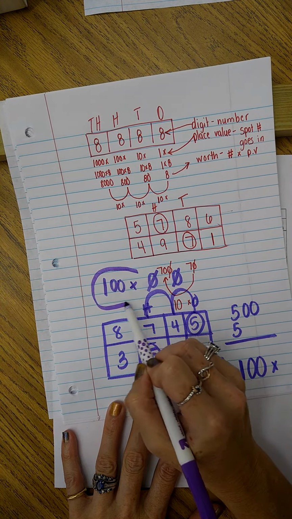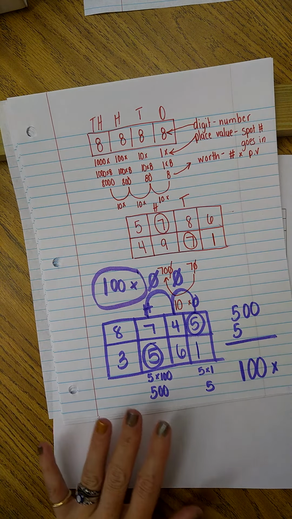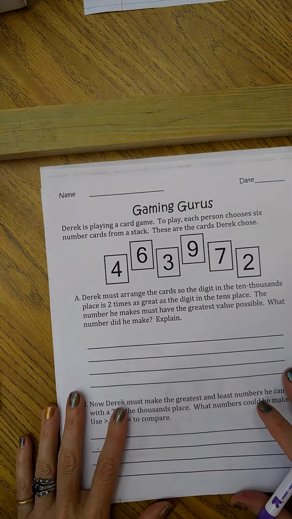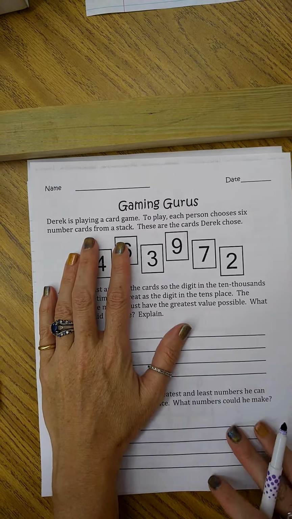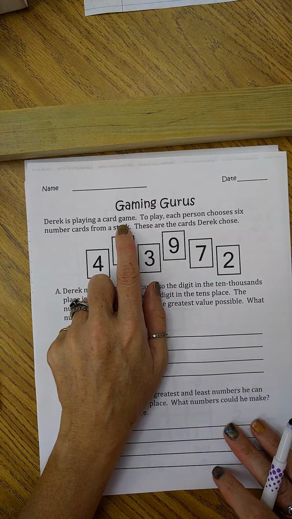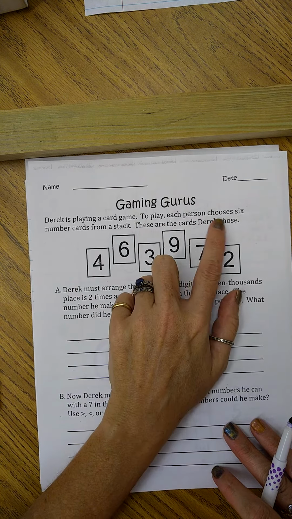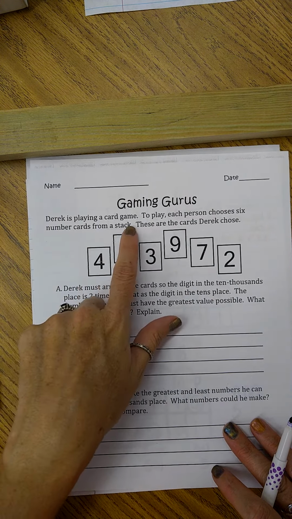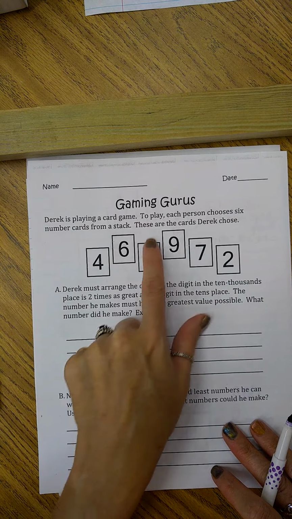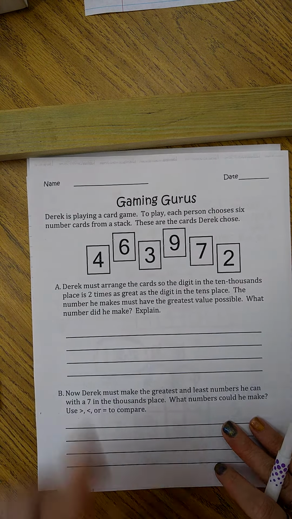This is what the students will have to do in their lesson today. Again, they also have their take-home quiz. Let me go ahead and go over that with you. Derek is playing a number game. To play, each person chooses 6 number cards from a stack. These are the number cards. These are cards that Derek chose.